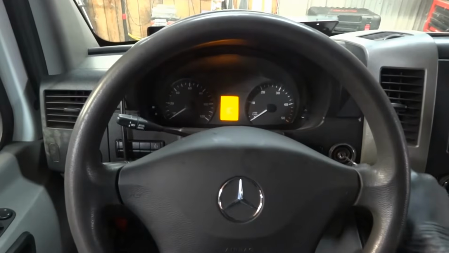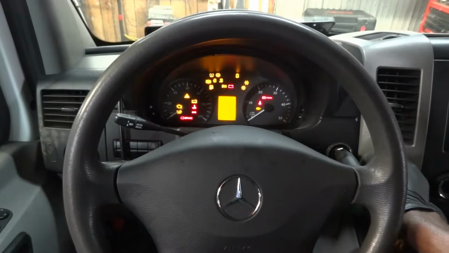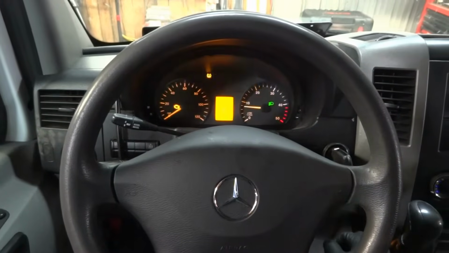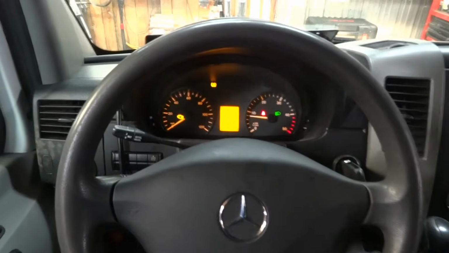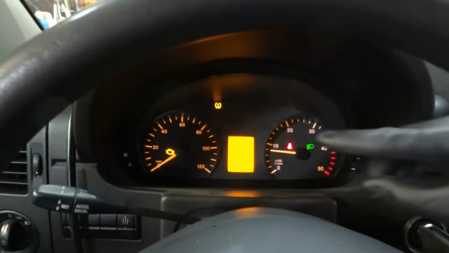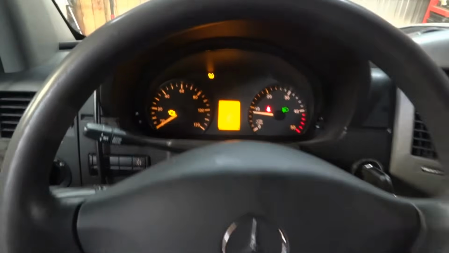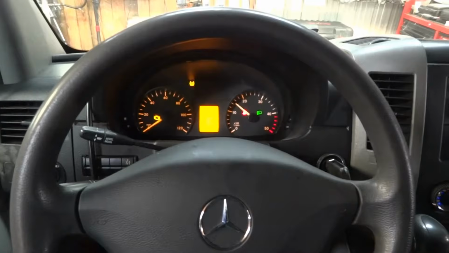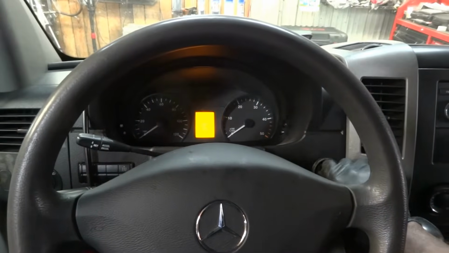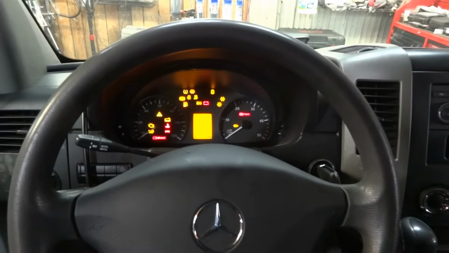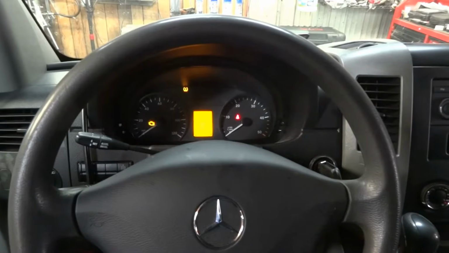Alright, so we're gonna start the engine so that we can confirm the customer's complaint. So right there, as you can see, the engine is running and the check engine light remained on. So right there, customer's complaint confirmed. So I'm going to turn off the engine and connect the scan tool to the vehicle so we can see what kind of trouble codes we have in memory. So I'll get the scan tool connected and then I'll bring you guys back up.